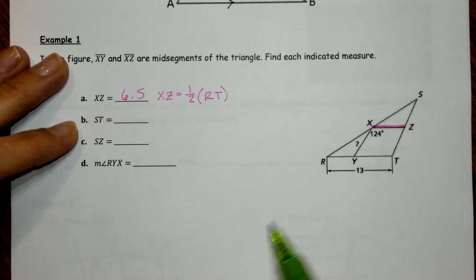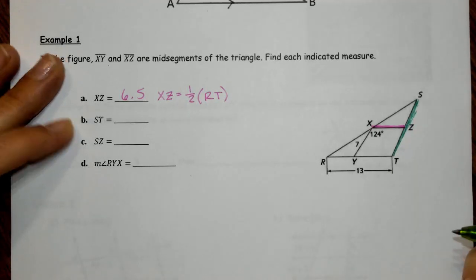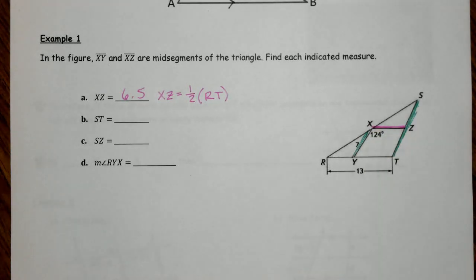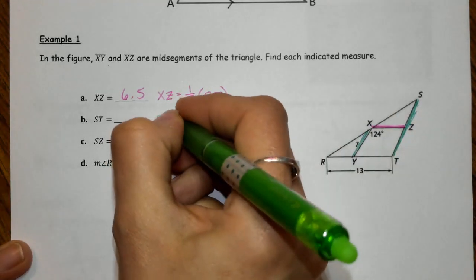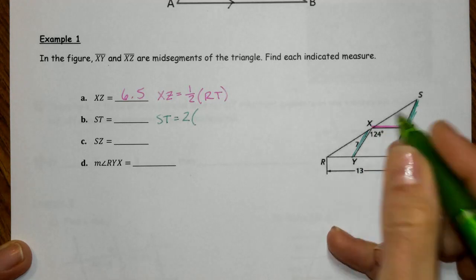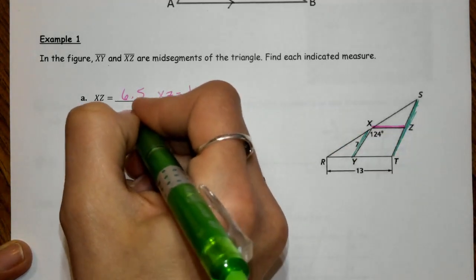Next, we take a look at ST. ST is the entire side over here. So we're going to compare it to its mid-segment. Its mid-segment is right here. The opposite of 1/2 is doubling. So here, for ST, we're going to have to take 2 times XY. So 2 times 7 will get us 14.